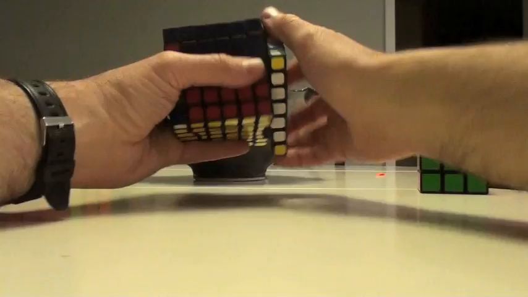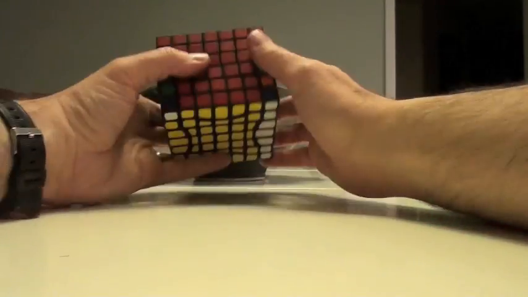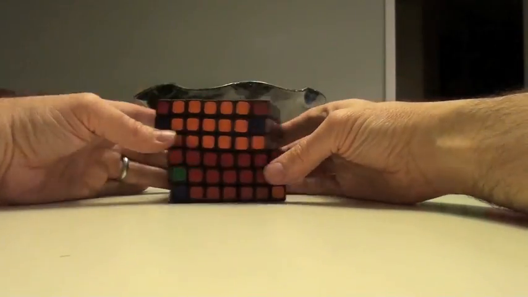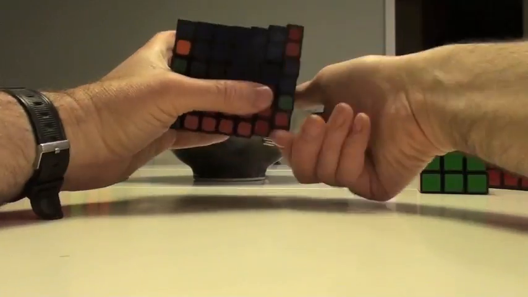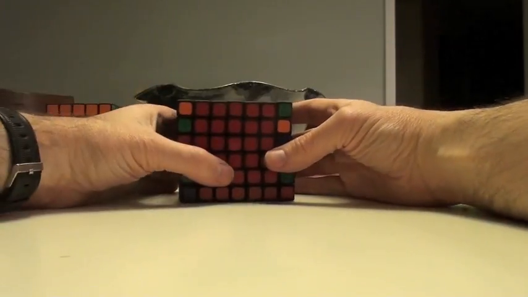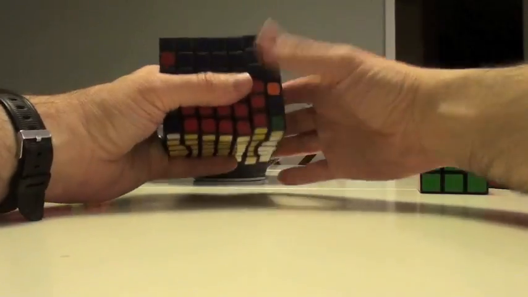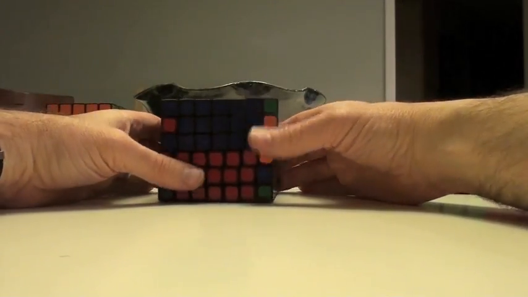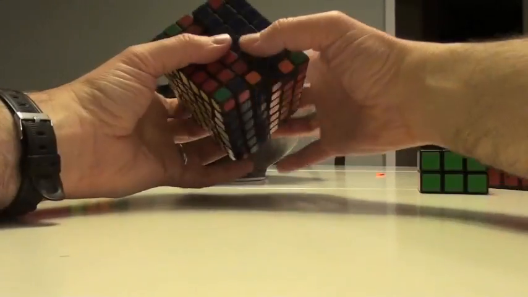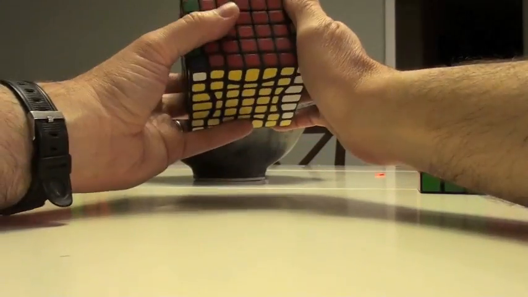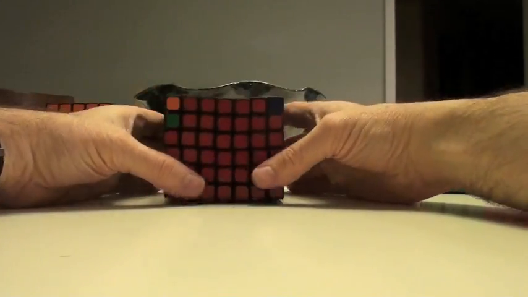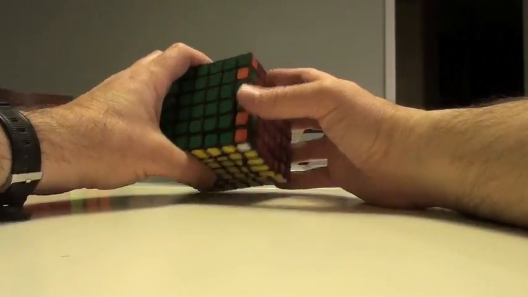2R, U, 2R, U, 2R, 2U, 2R, 2U, 2R, U, 2R, UI, 2R. Movement of this puzzle is quite seamless. Okay, so now we have a middle here.